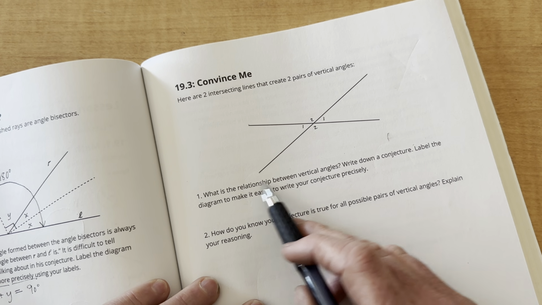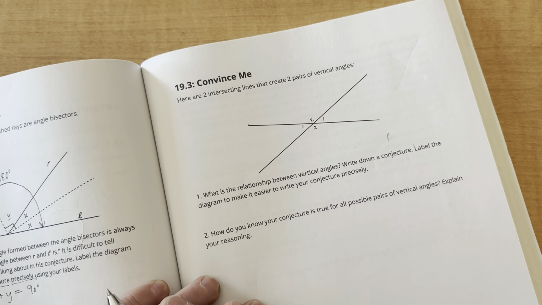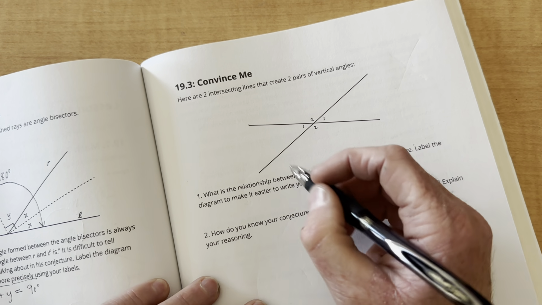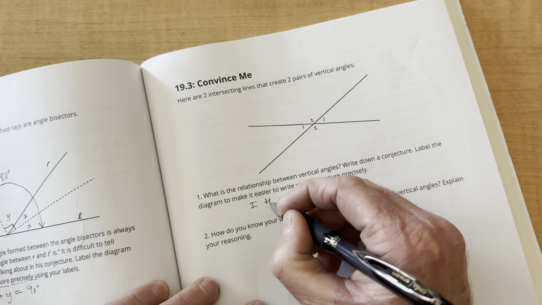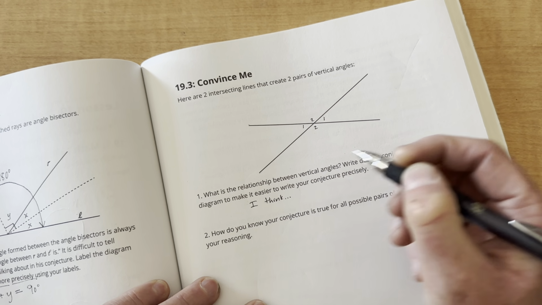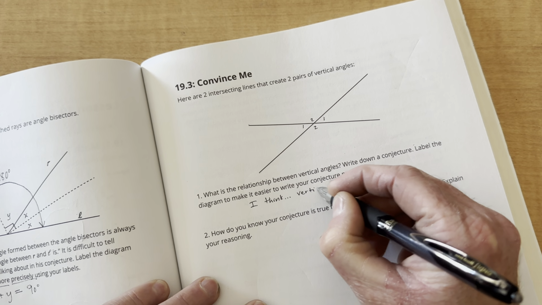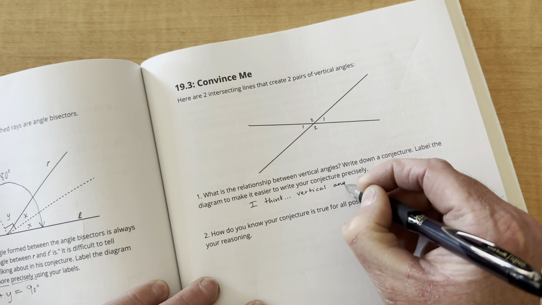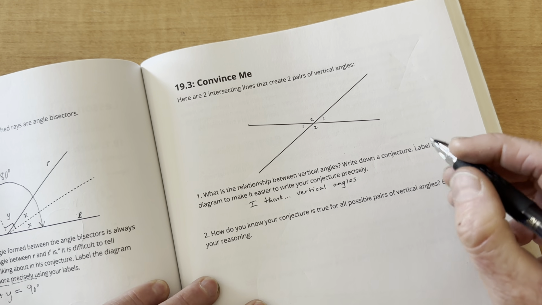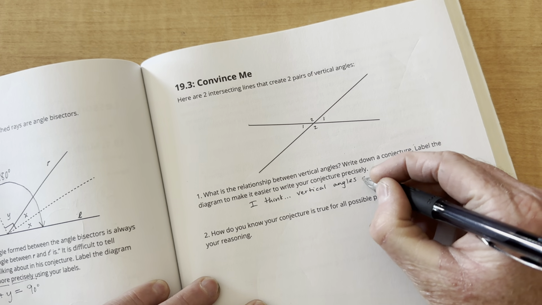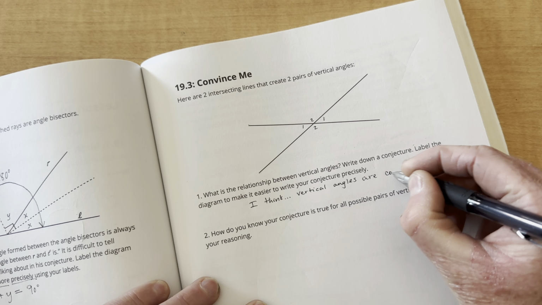What is the relationship between vertical angles? Well, I think vertical angles are congruent.